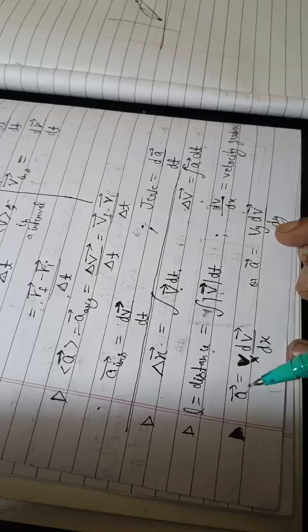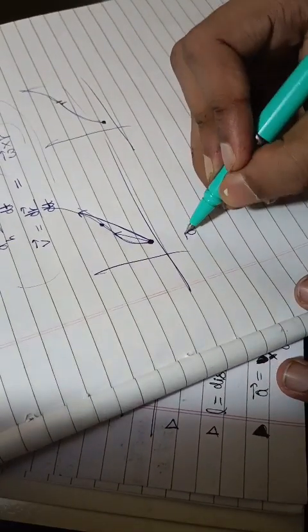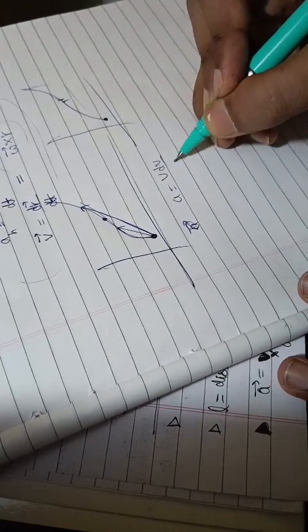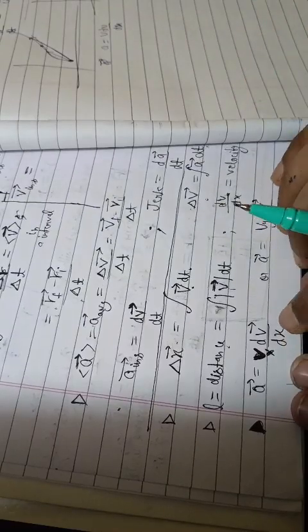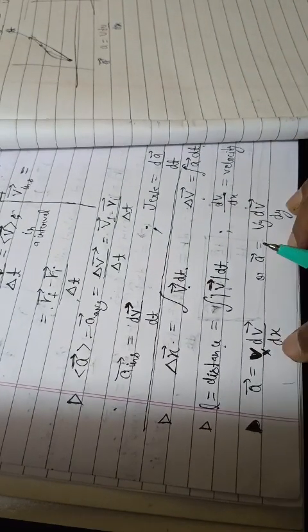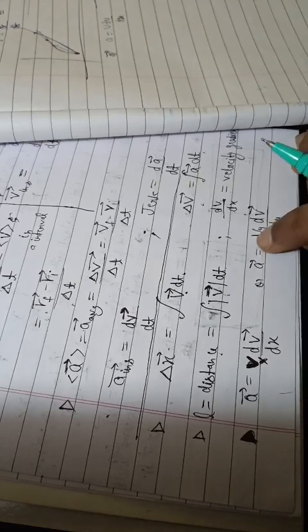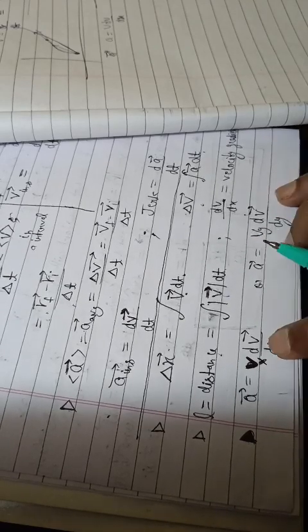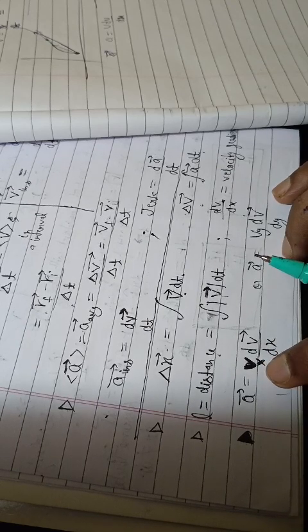And these equations we remember as acceleration is equal to v dv by dx. So we can write this in vector form. Or if you want to integrate along the y-axis, then you use the velocity in the y direction, and if you want to integrate along the x direction, then you use the velocity along the x direction.